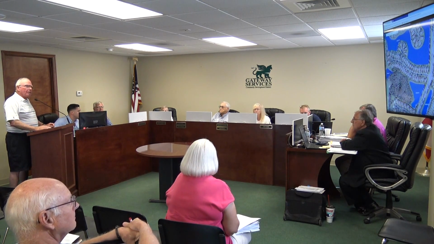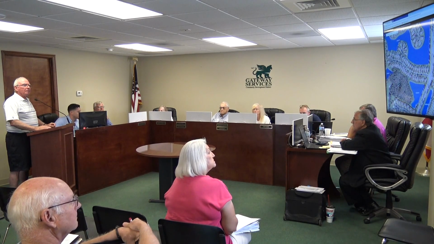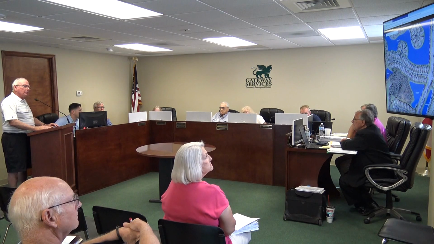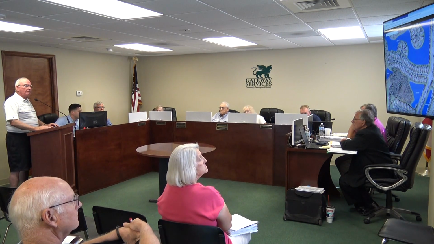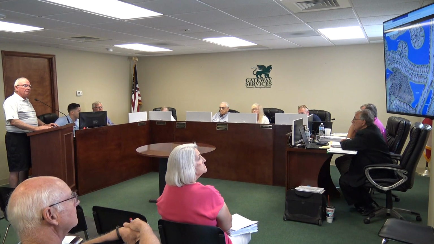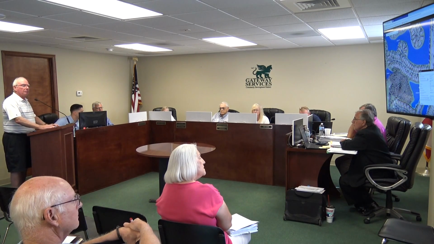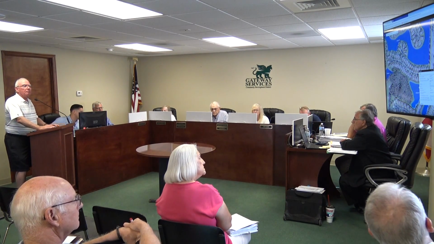So basically, what you see here is a layer list of everything that we've done up to date for Pelican Preserve Ponds Group. We have a number of different layers, but obviously what we're highlighting is the ponds. What you see here in blue is just all the different types of ponds. If you click on the ponds, there are different attributes associated with each pond.